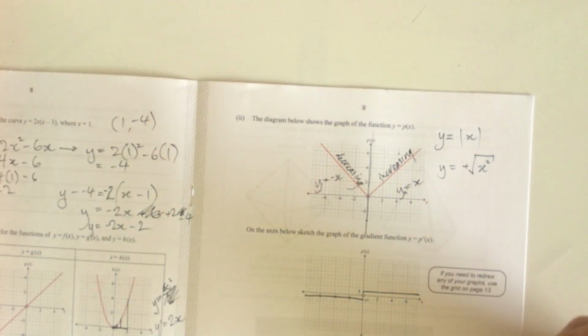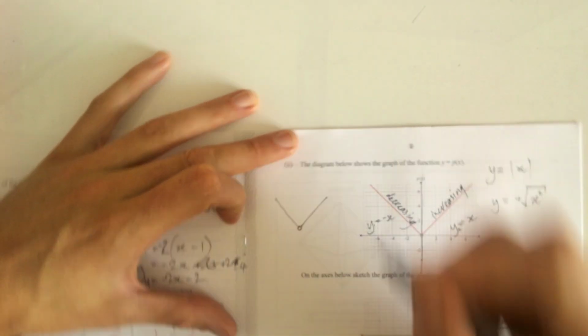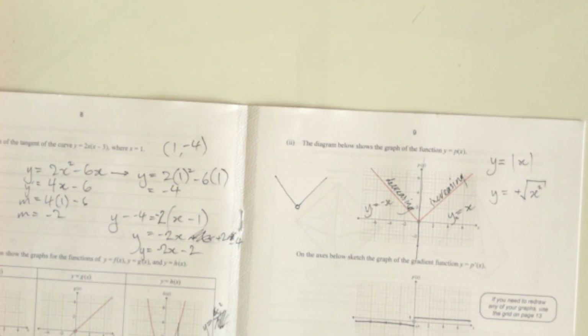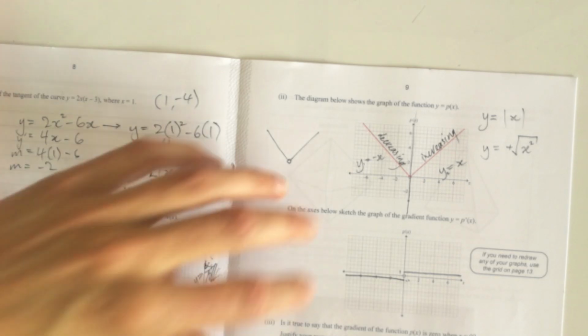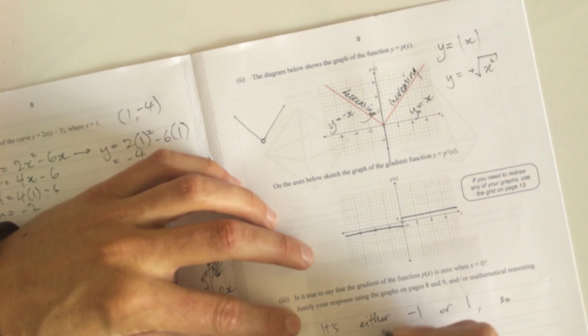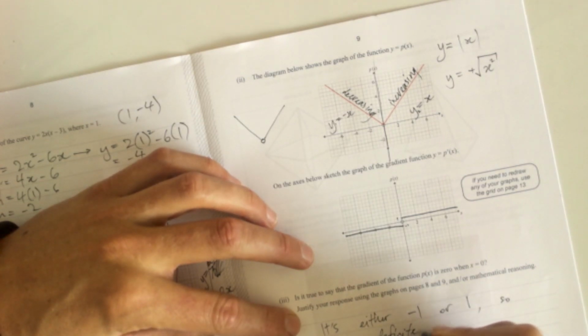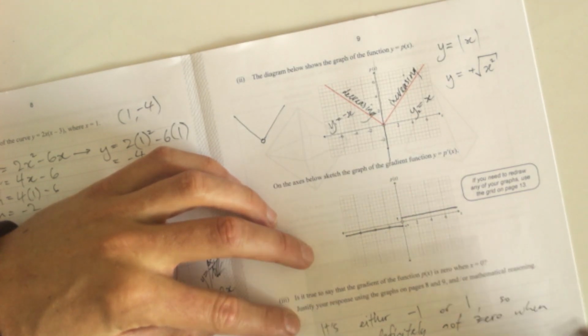Sometimes if you drew it like this and you had a circle there, you could say that there is no gradient. So it's definitely not 0 when x equals 0.